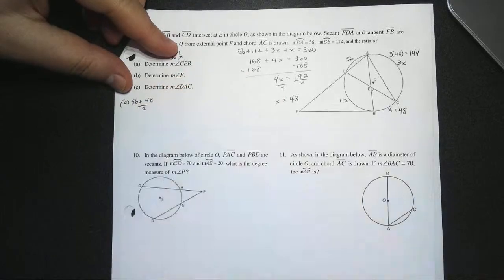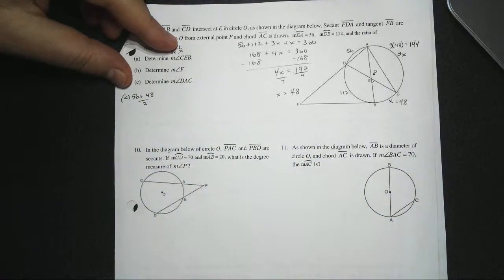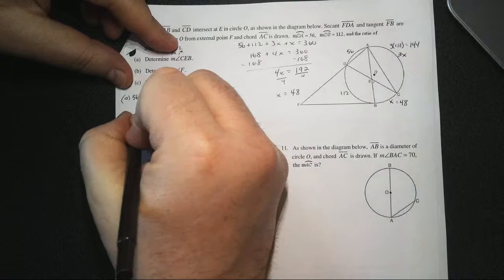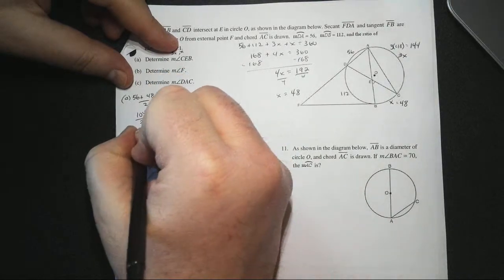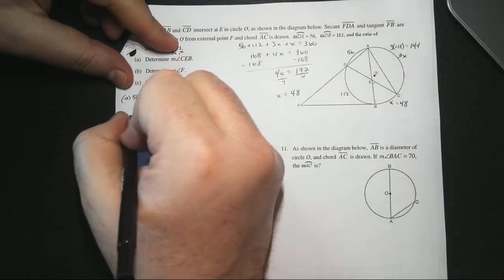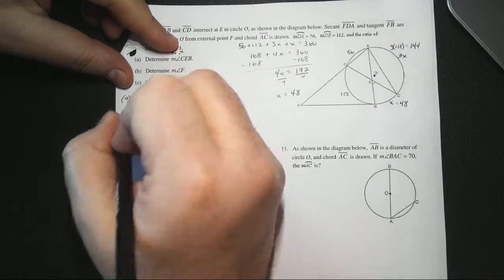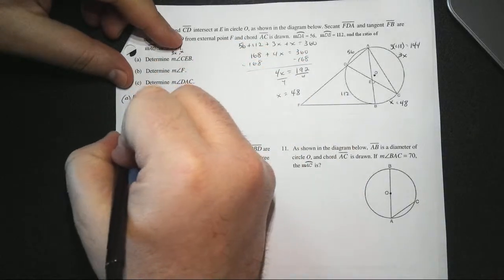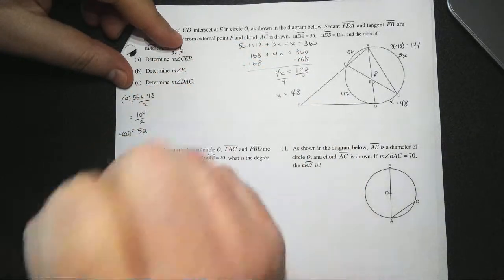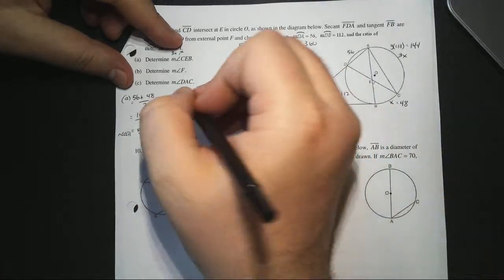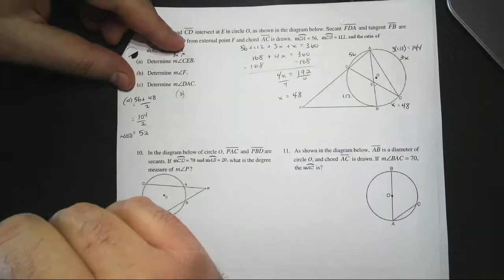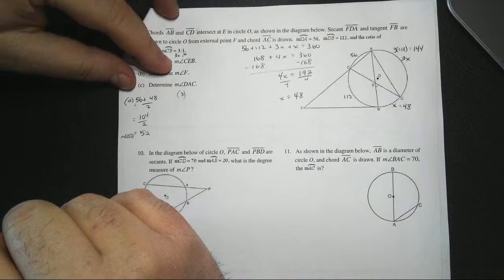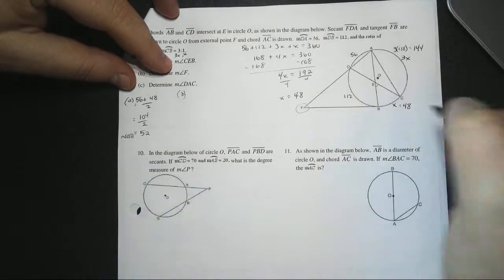All right, so this is 104, and this is 52. And there's CEB, okay?